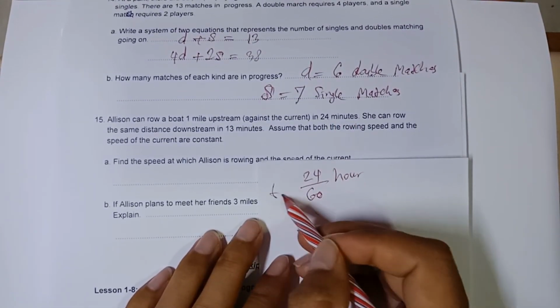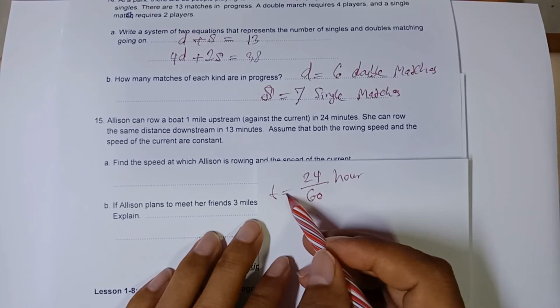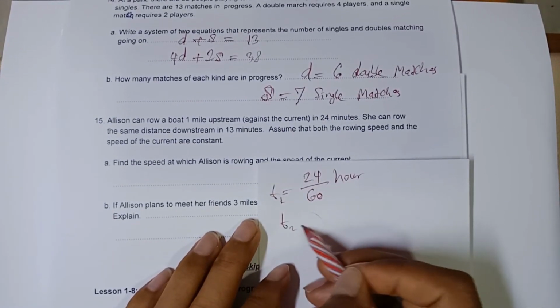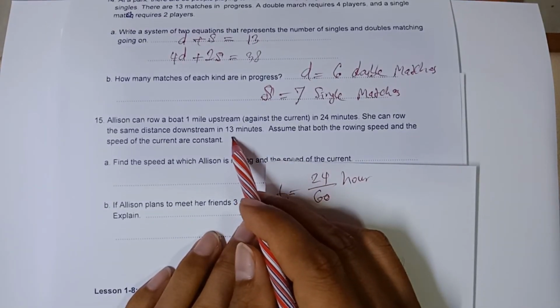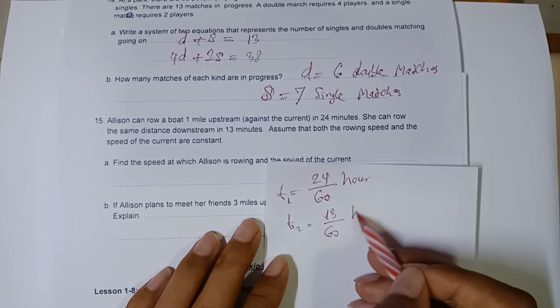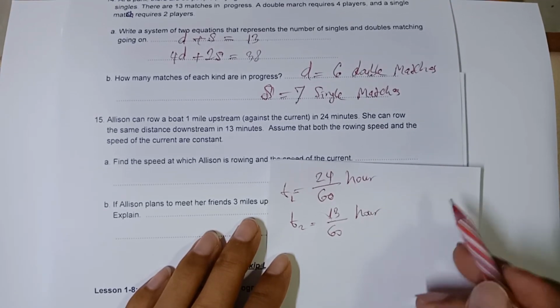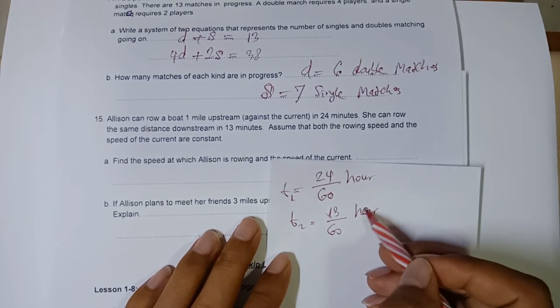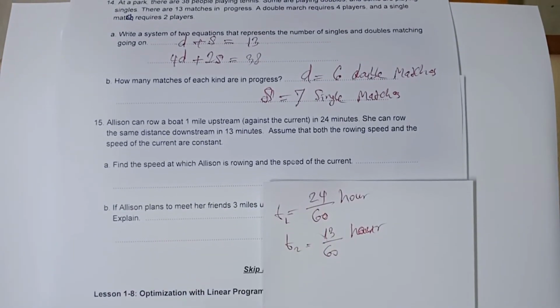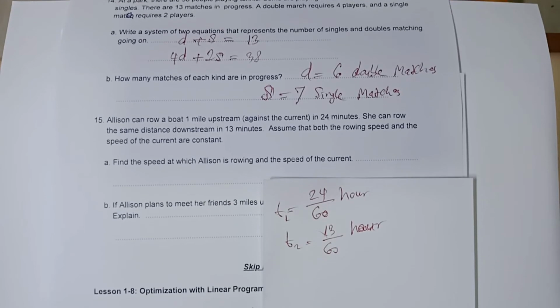For the time against the current, T2, it takes only 13 minutes, and converting this into hours is 13 over 60 hours. Now we already have the time in hours, so our answer will be a speed in miles per hour.